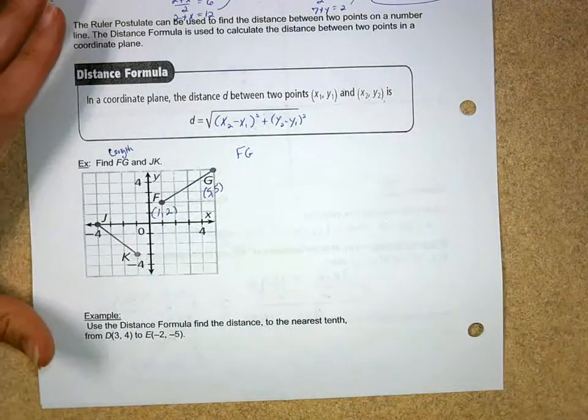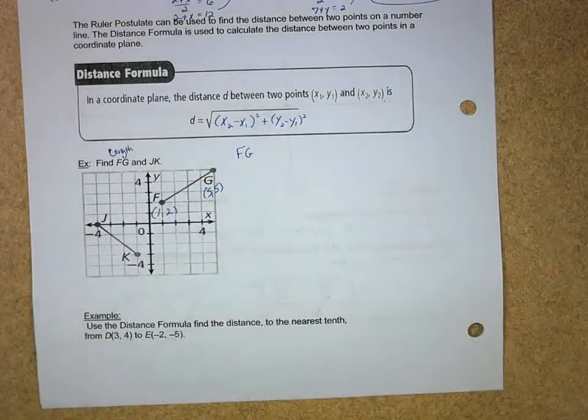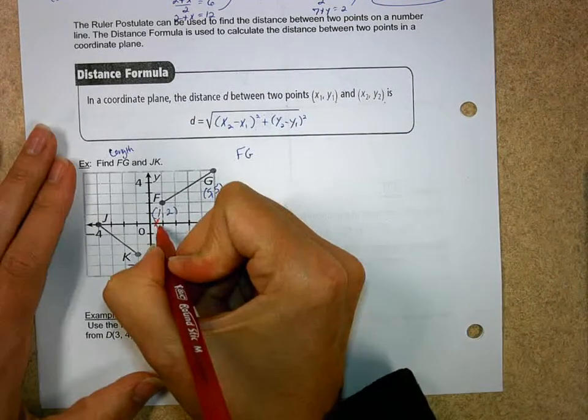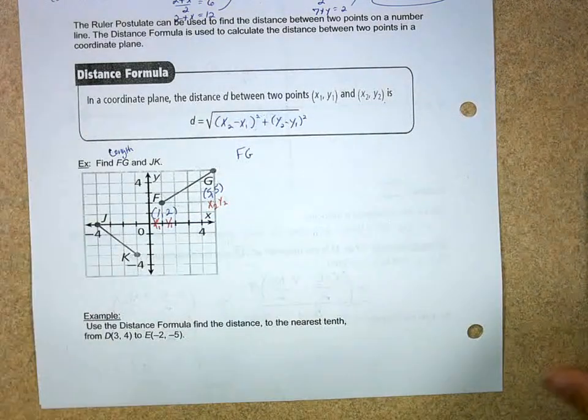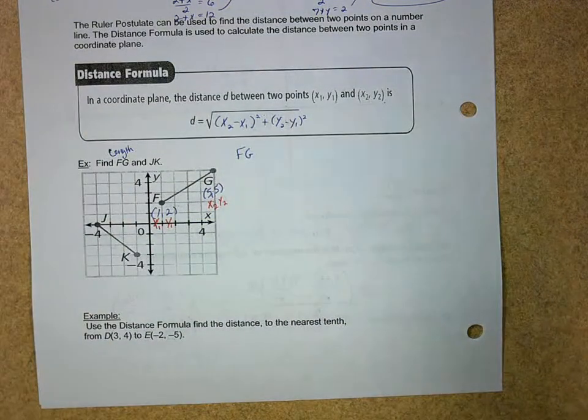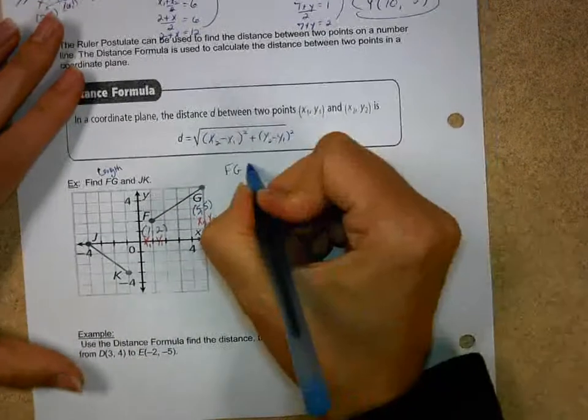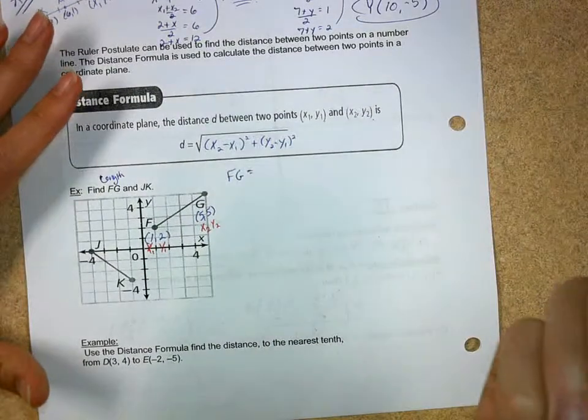Now, label your points. Let's see if I can find a red pen here to help me out. This is going to be point 1, and this is going to be point 2. You can flip-flop these around because when you square things, they come out positive, so it's okay to do. And then I'm going to plug it in.